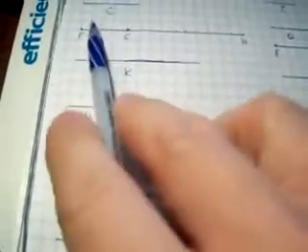Therefore, the length of FH is greater than N. Here's FH up here. This length is greater than N. Now, K is not longer than N.